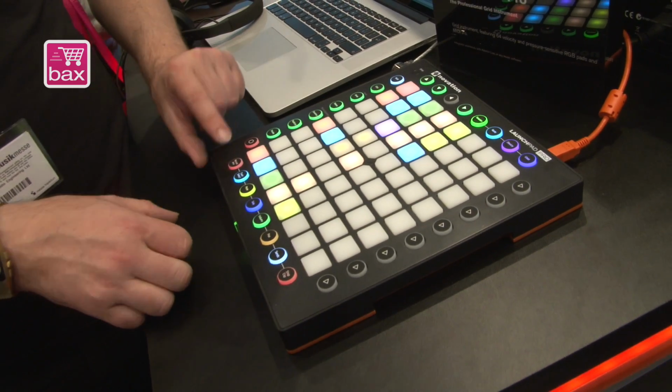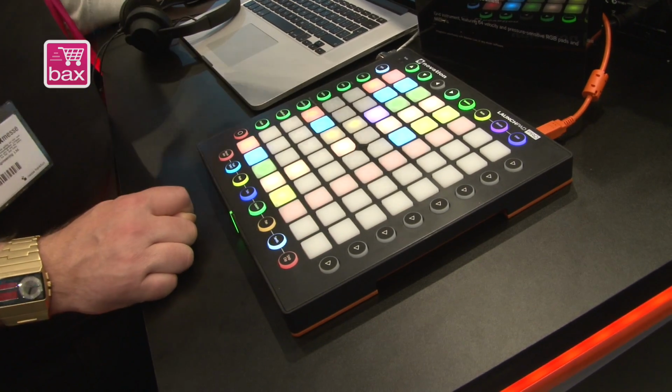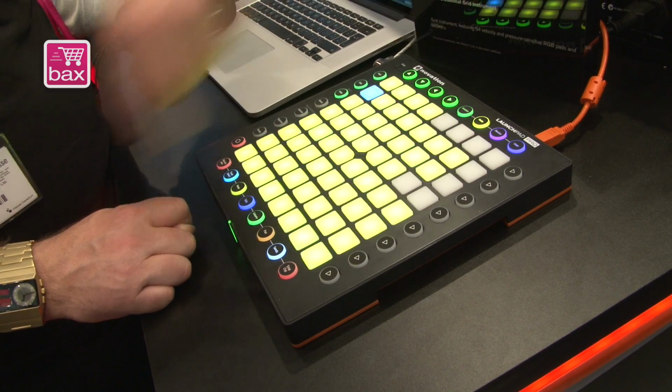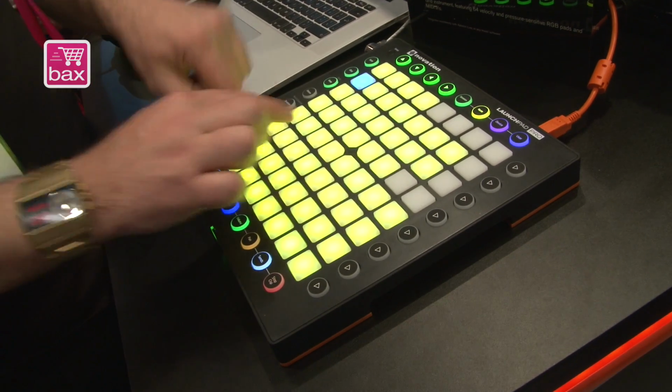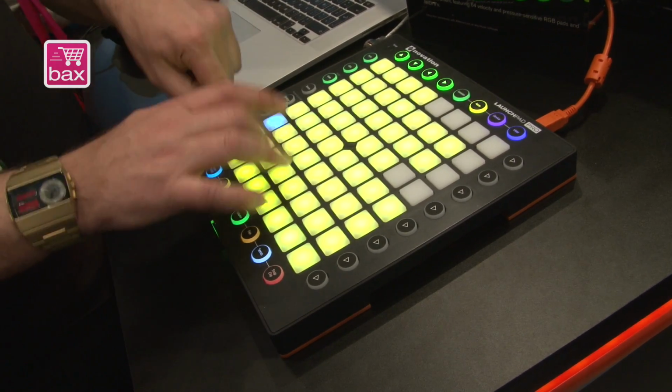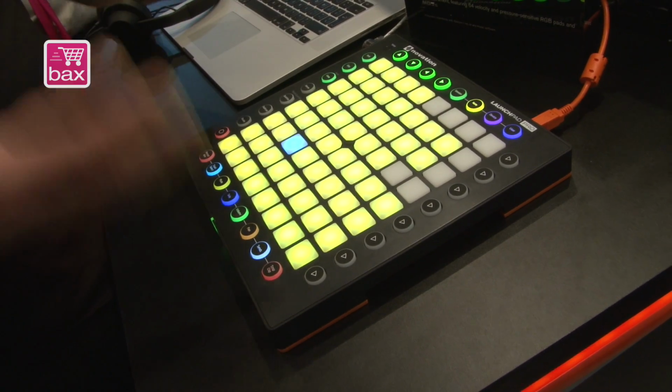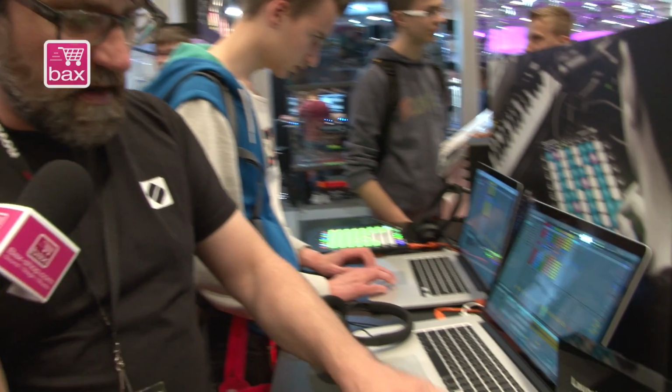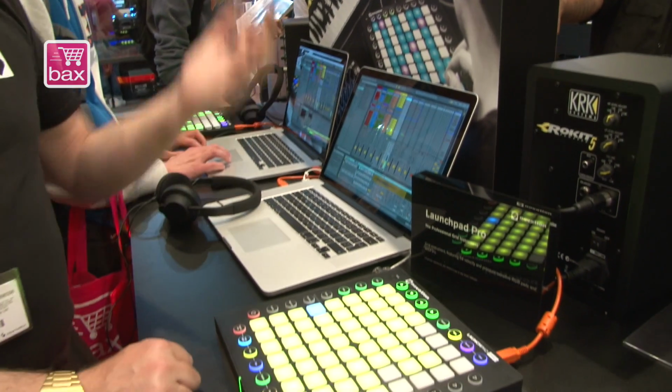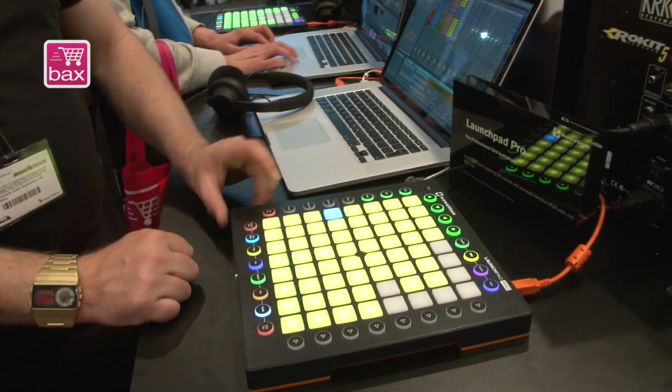So, I'm going to record on this track here, and I'm going to move to the next mode, which is note mode. In note mode, I now have the ability to play and control my drum racks and any instruments that we might have loaded in. In this instance, I have a drum rack open in Ableton, and I can easily play my pads. If I want to record, I can easily do so.